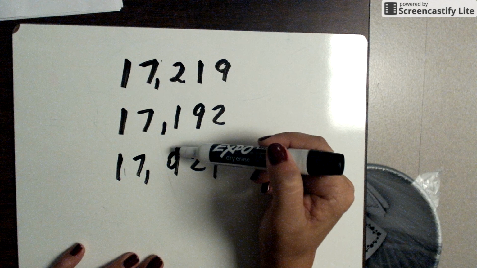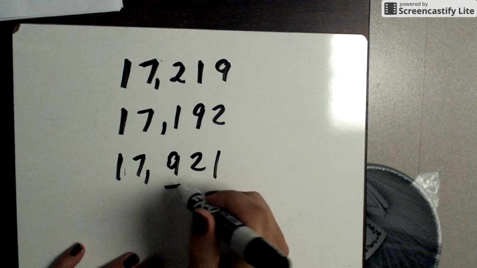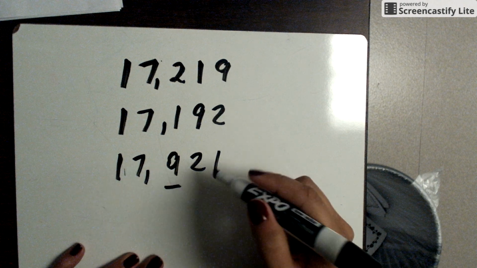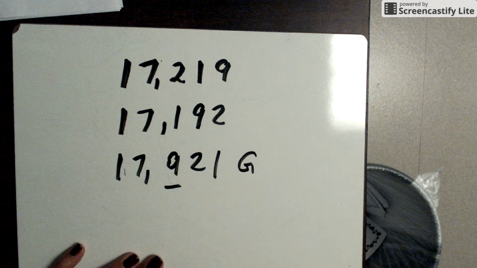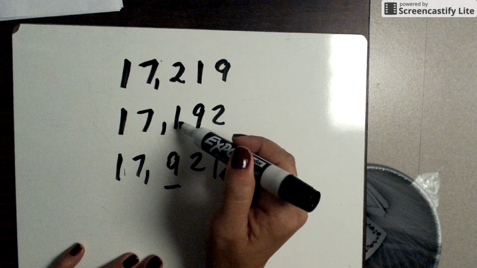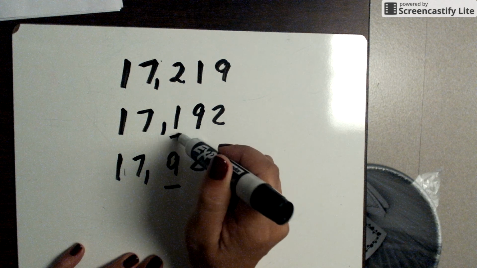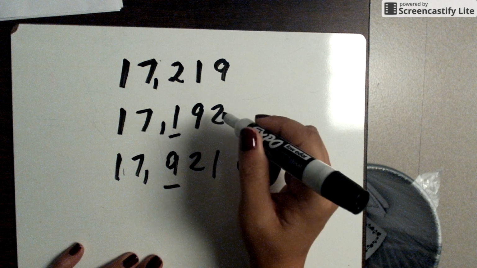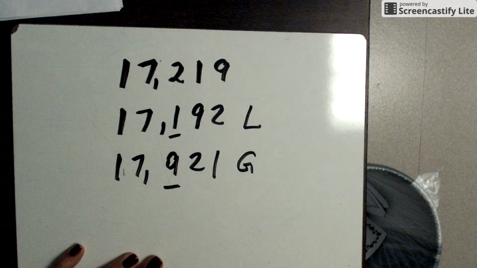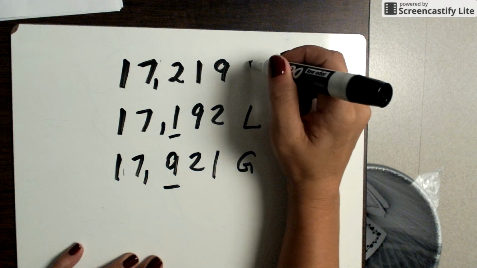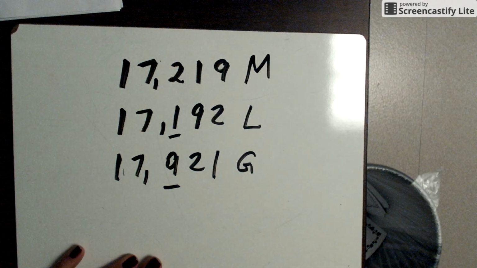So when I look at a 2, a 1, and a 9, I know that my 9 is greater than 1 and 2. So that tells me immediately that this entire number is going to be the greatest number. So I label it with G for greatest. And I know that the 1 is the smallest digit. It's worth the least amount, which tells me that this whole number is going to be our least number. And if this is our least number and this is our greatest number, that means that this number is going to be the number that falls in the middle.